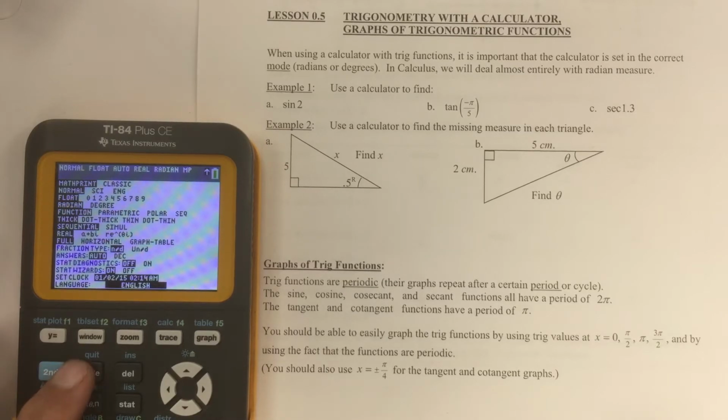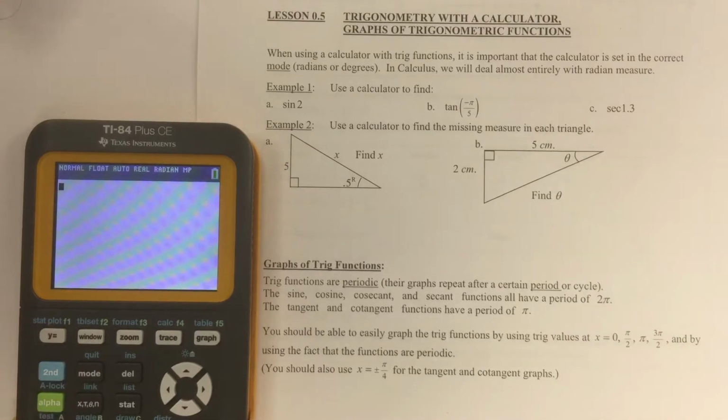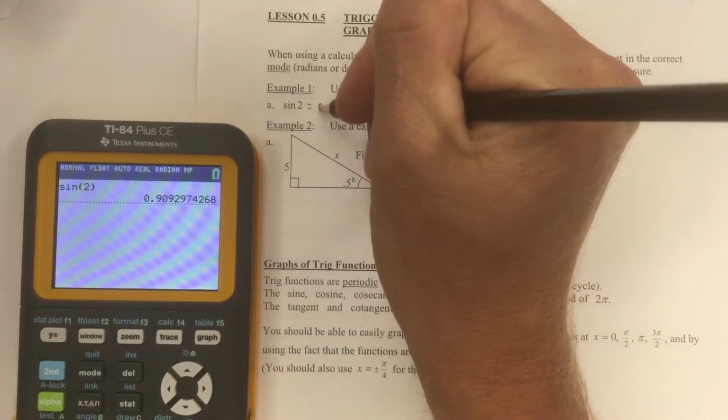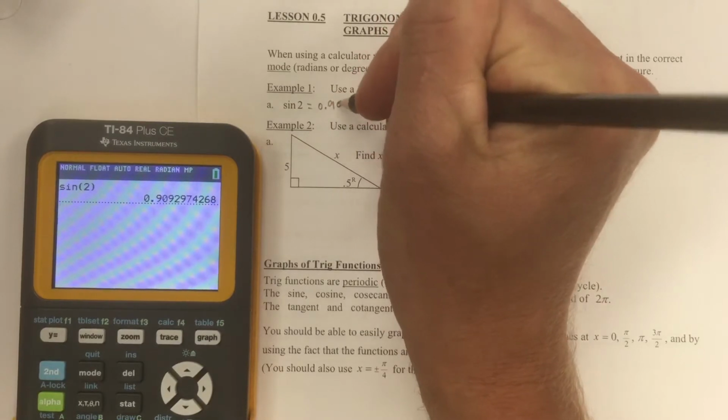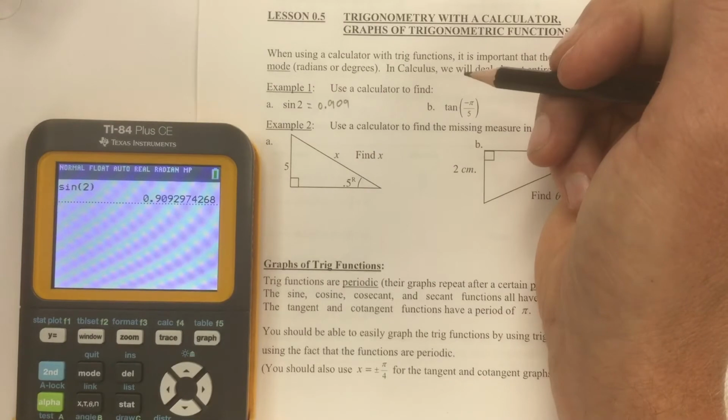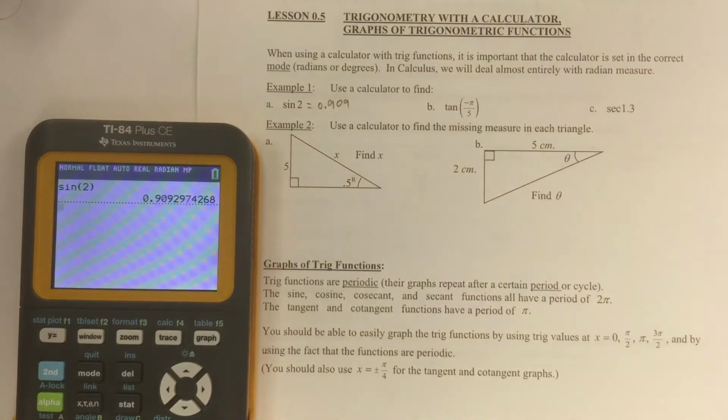So this is really tough here. Number one says, what is the sine of 2? Well, you're saying like 2 what? Well, it's 2 radians. Unless it tells you differently, you always assume radians. So I'm going to go 3 decimal places. So sine of 2 is equal to 0.909.